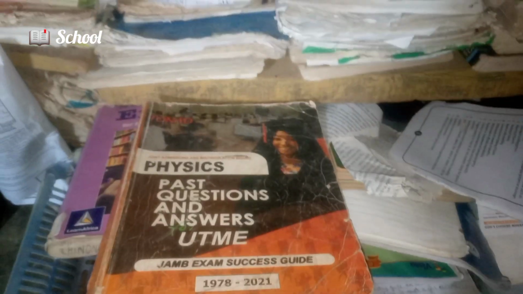So this is the legendary physics past Q&A, in which I saw the question that I've practiced a lot and it came out in my post-UTME. So now let's check. It's in the first year of JAMB, that is, I think 1978, right? 1978, yeah. Page 4, or page 1, I don't know. So the question is around here.